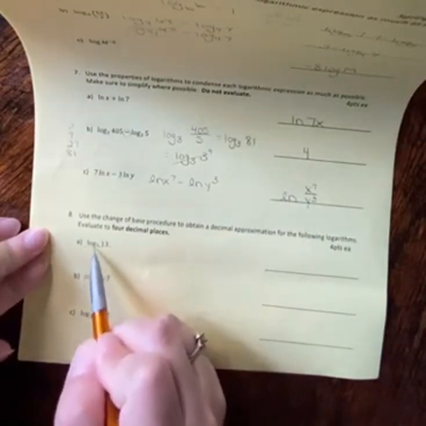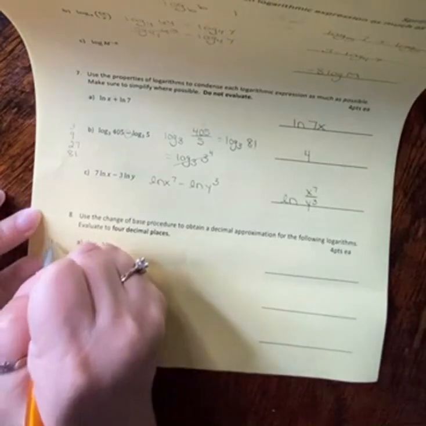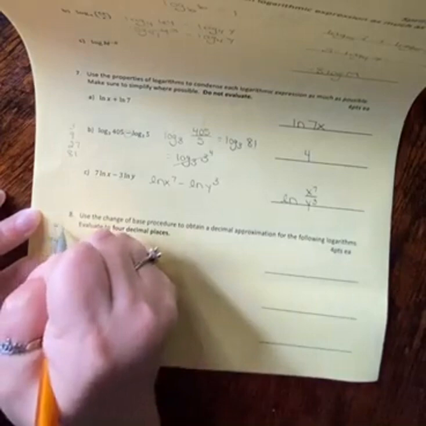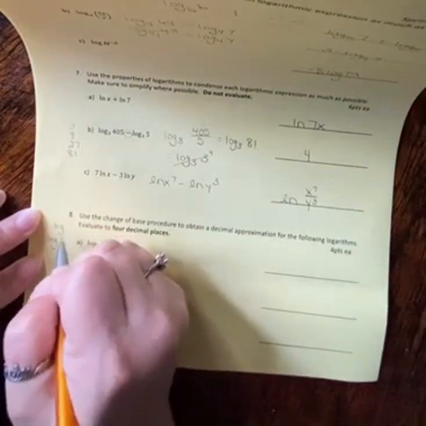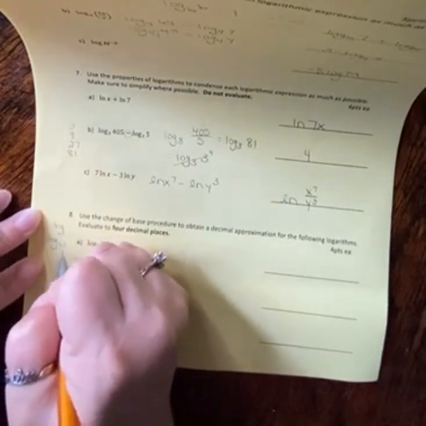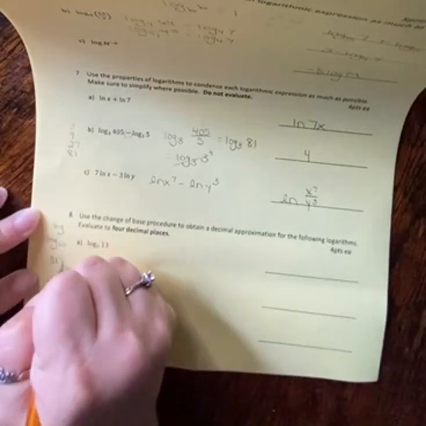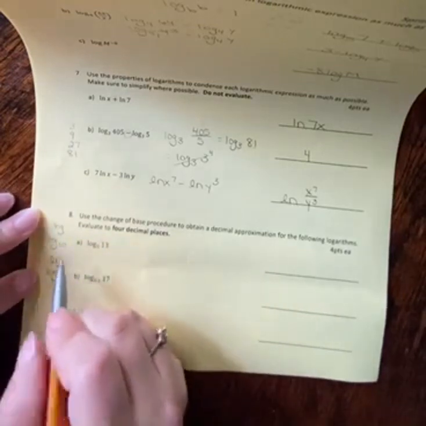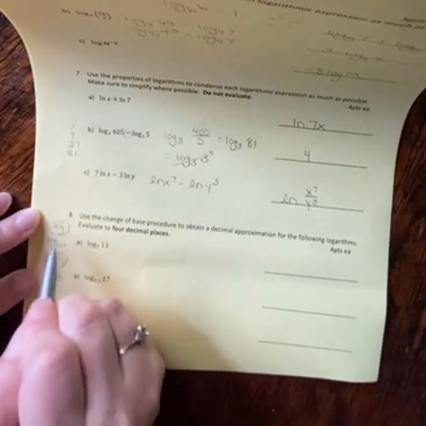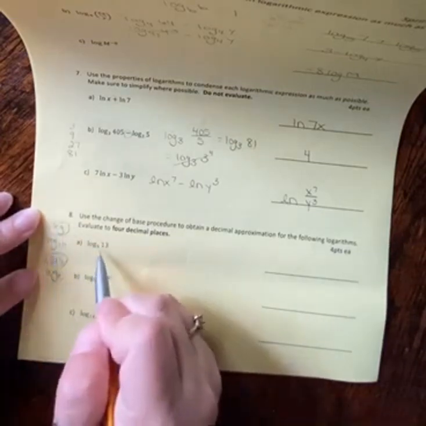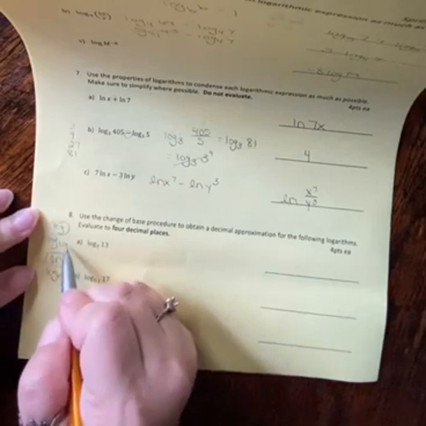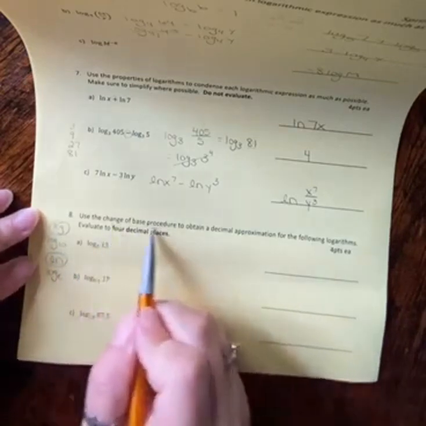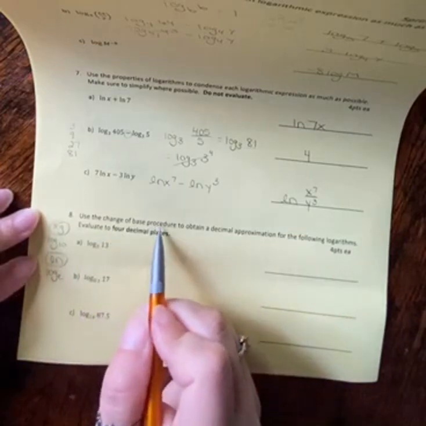Because you're going to have a common log button that is just log base 10. It's probably just going to look like a log button with no base, because that's log base 10. That's your common log. Or you're going to have your natural log, which is your log base e. So you're going to have this ln button and you're going to have this log button. But this is log base 5. That's not base 10 or base e. So how do you type that in? Well, that's what the change of base procedure allows you to do.